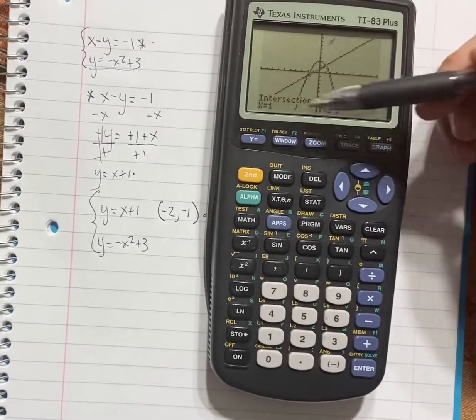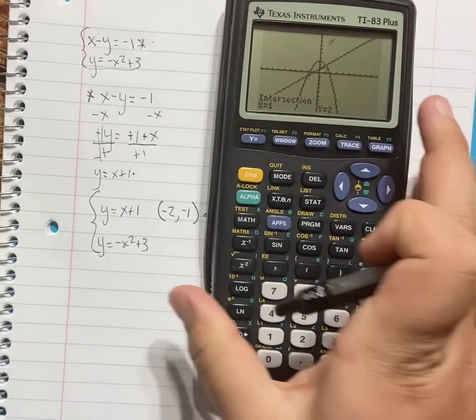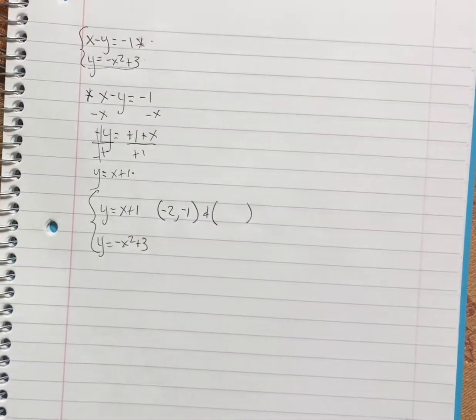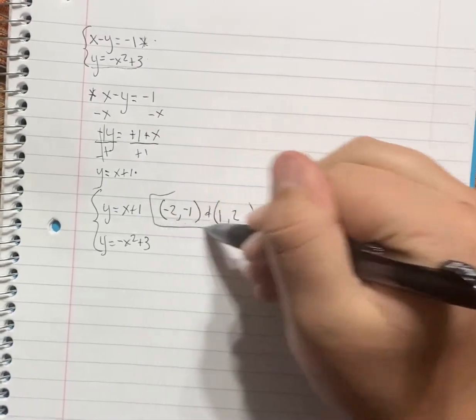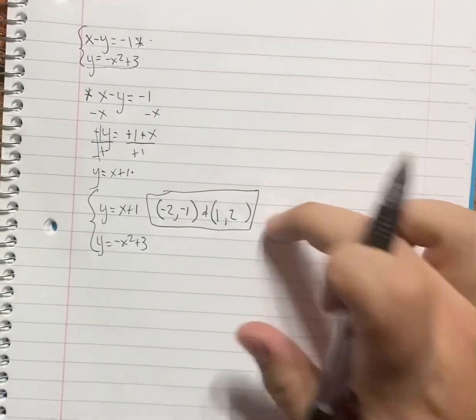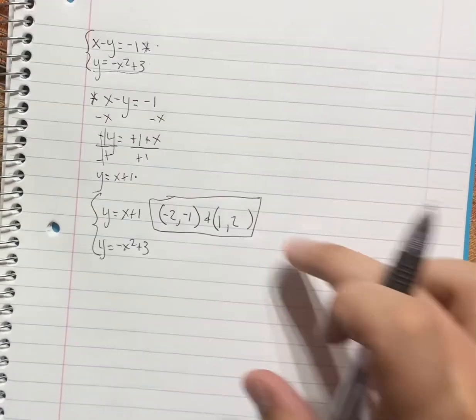This point of intersection is going to be x equals 1 and y equals 2. X equals 1, y equals 2. And these are going to be our solutions for our nonlinear system of equations.